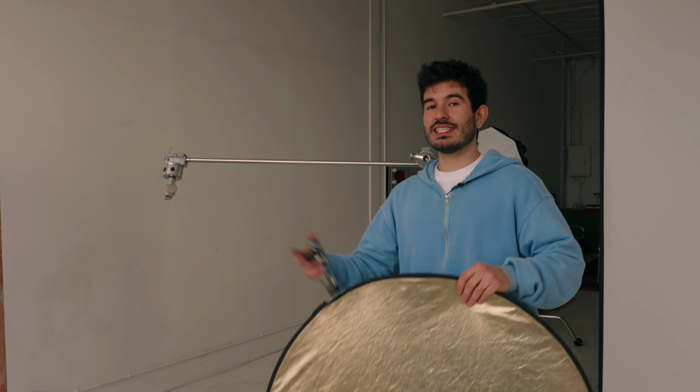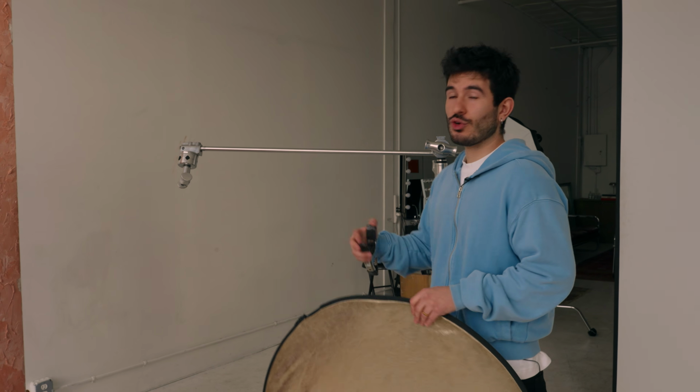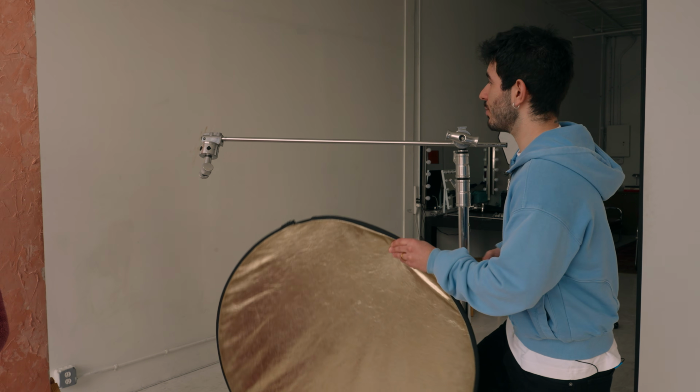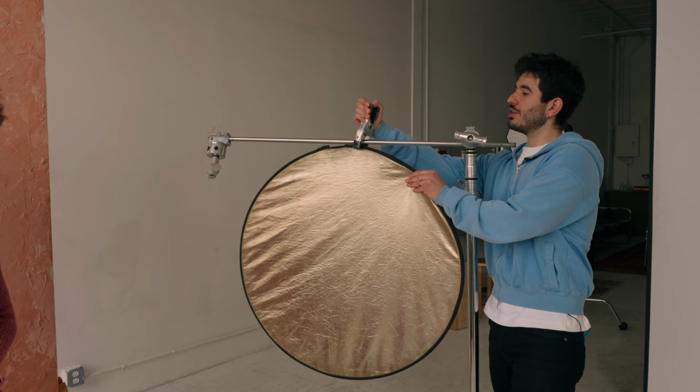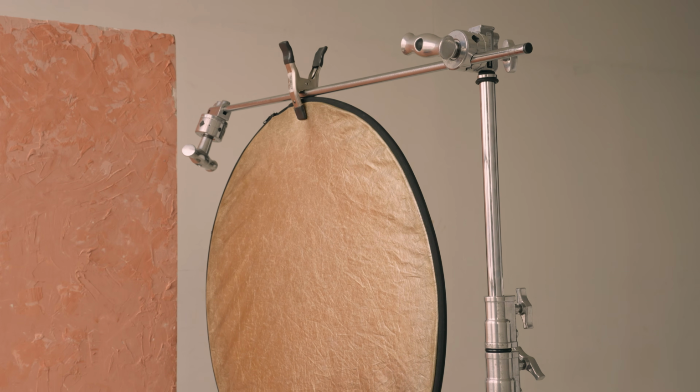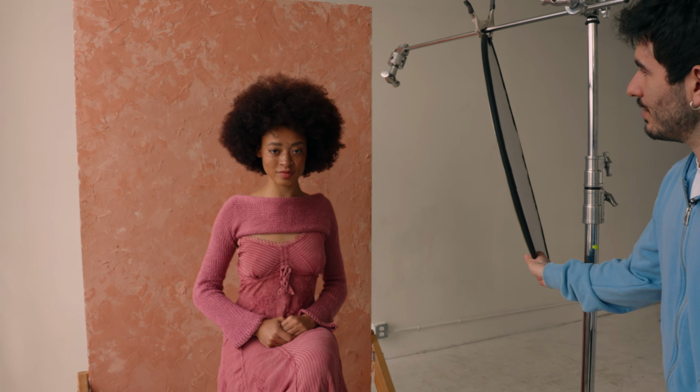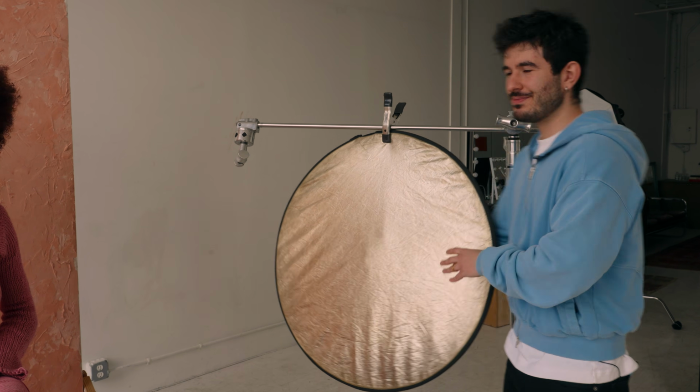Alright, now one of the biggest tips that I can give you is to have a C-stand or a tripod, just something that can be almost your assistant when you're by yourself. In this case, we're going to use it for a bounce here. We got the gold side of a bounce. This is just going to give us a little bit more of a yellowish highlight to the area that's a little shadowy. And we're just going to place this, and it's just going to add a little bit of oomph to your photo, you know?